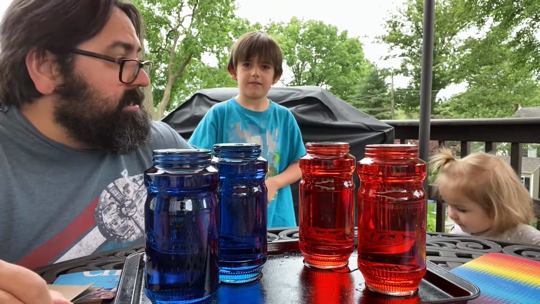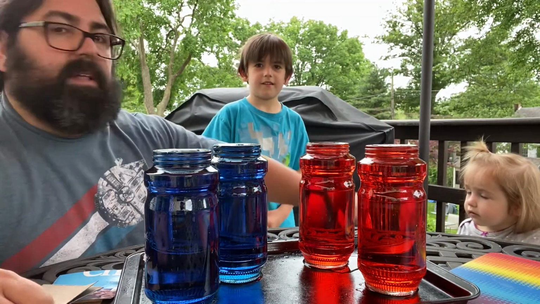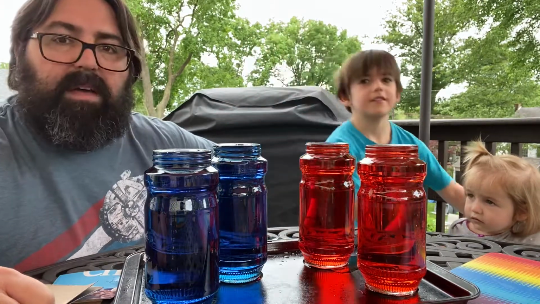I have my two lab assistants. I have my buddy Cole here and I have my little girl Rose here. They're going to be my helpers.